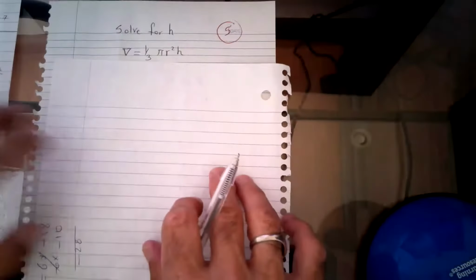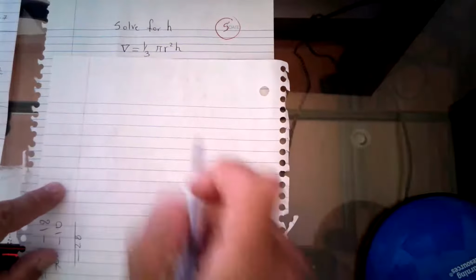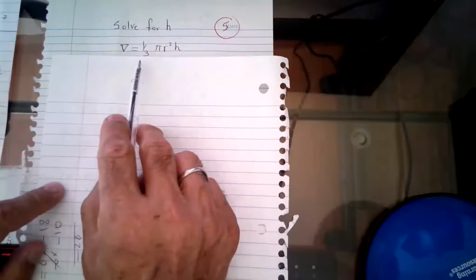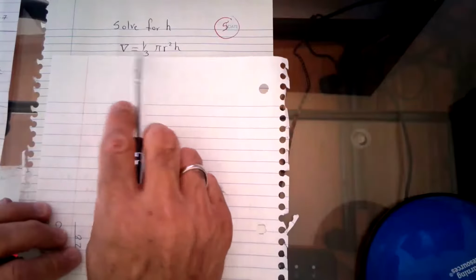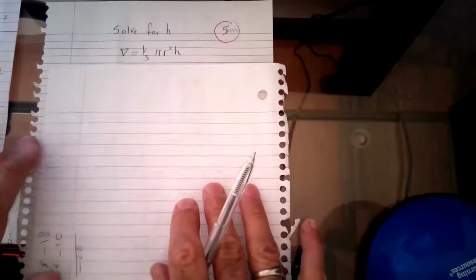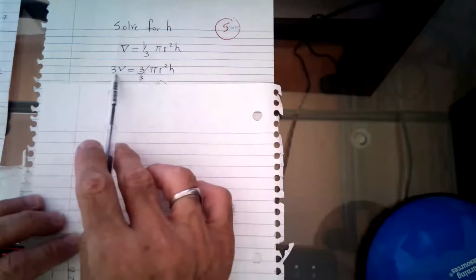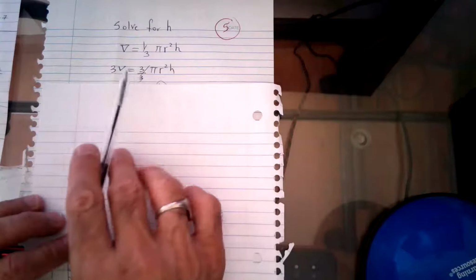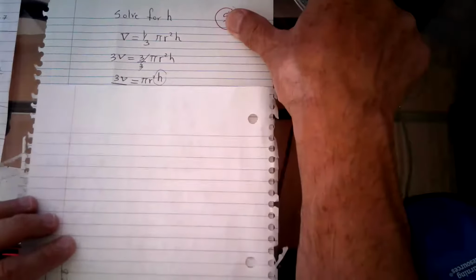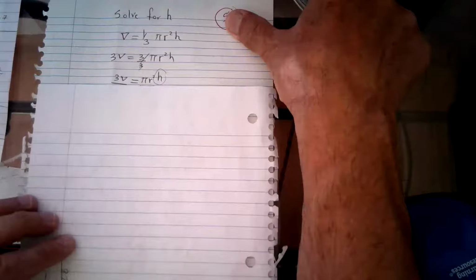Now let's look at these problems. Solve for h. Now, when I deal with fractions, the very first thing I like to do is get rid of this 3. So in order to do that, you just multiply both sides by 3 first, okay? So you put a 3 here and 3 here. 3 and 3 cancel. So it becomes this.